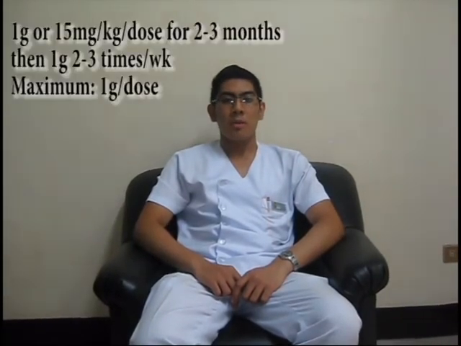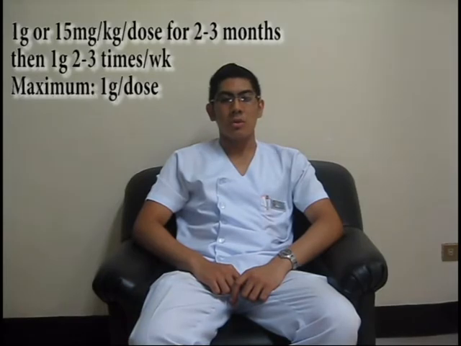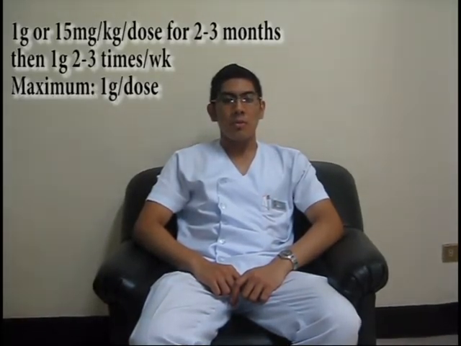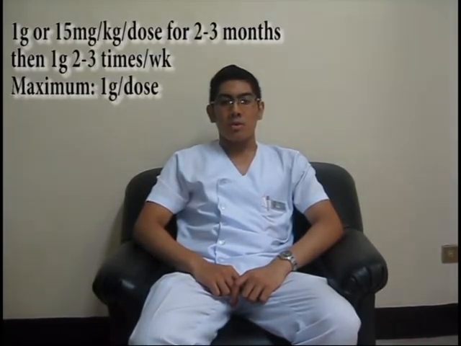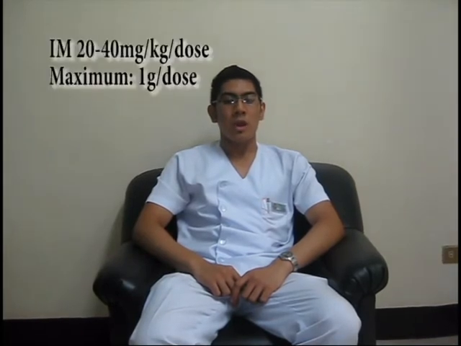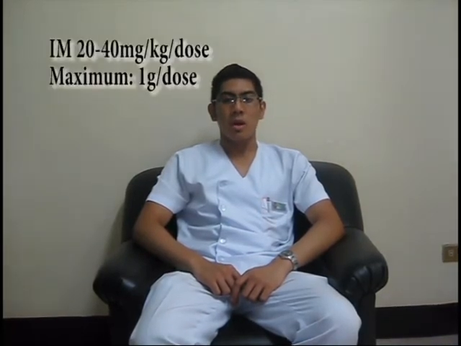Dosage for tuberculosis. For adults, it's 1 gram or 15 milligrams per kilogram per dose for 2 to 3 months, and then followed by 1 gram 2 to 3 times a week. Maximum is 1 gram per dose. For children, intramuscular 20 to 40 milligrams per kilogram per dose. Maximum is 1 gram per dose.